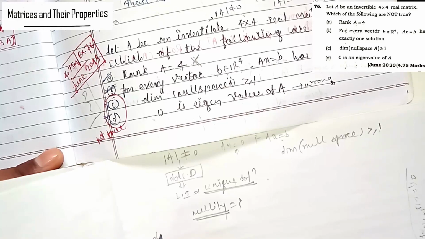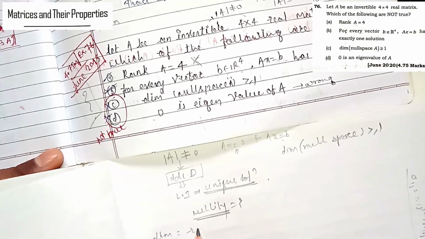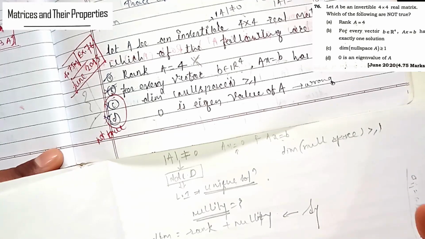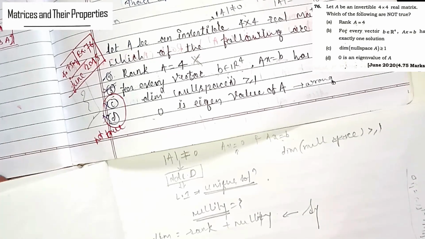So dimension can be written as rank plus nullity. This is Sylvester's law, a very famous law in linear algebra, which we always use to find dimension, rank, and nullity.